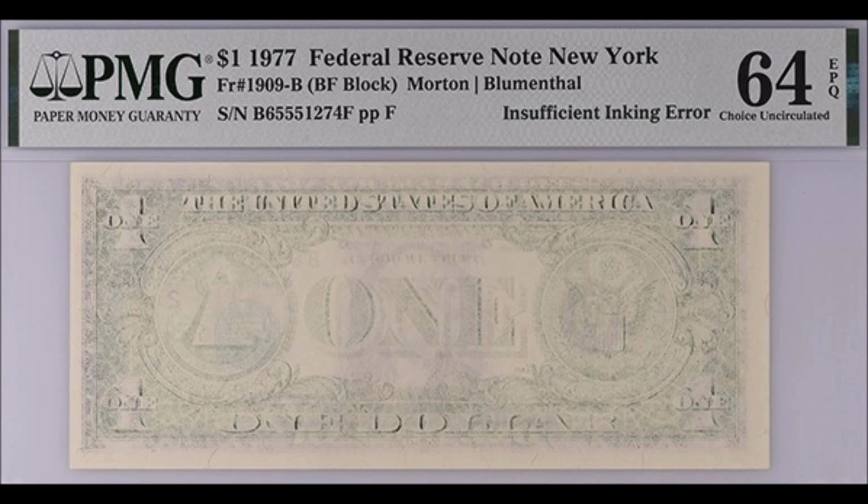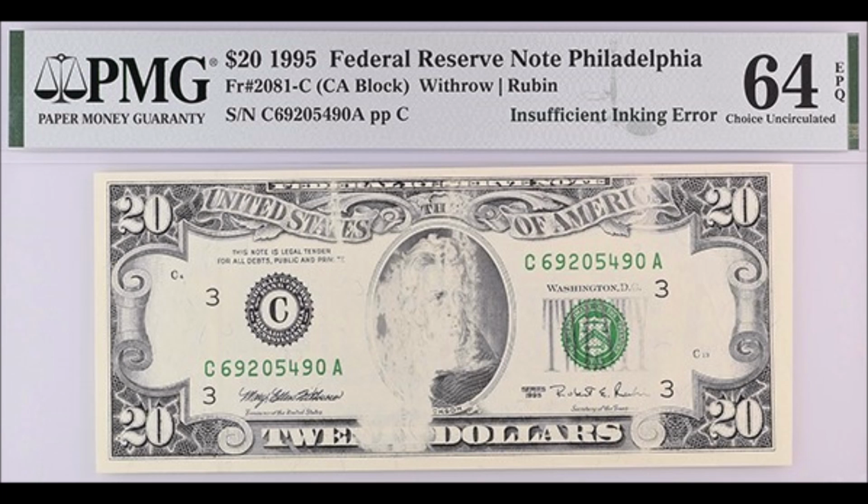Now, an insufficient inking error on a banknote is similar to what happens when someone tries to print something using a computer printer with an ink cartridge that's nearly out of ink. Another example is this $1 1977 Federal Reserve note that shows the entire reverse of the note with insufficient ink. These notes typically sell at auction anywhere between $500 and $2,000.